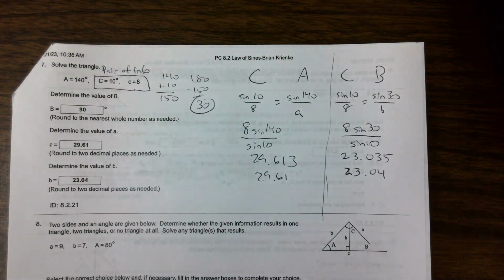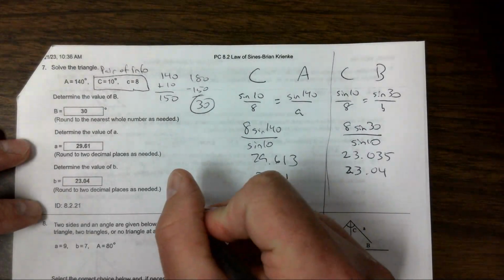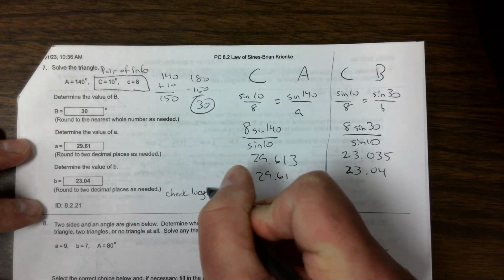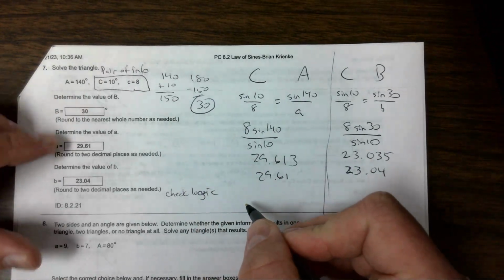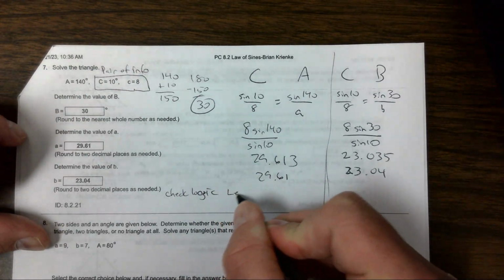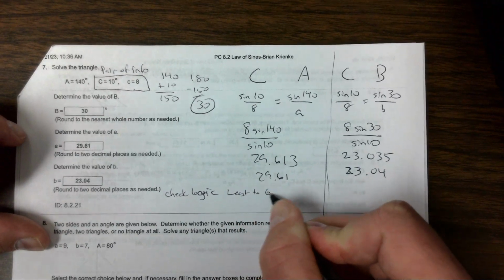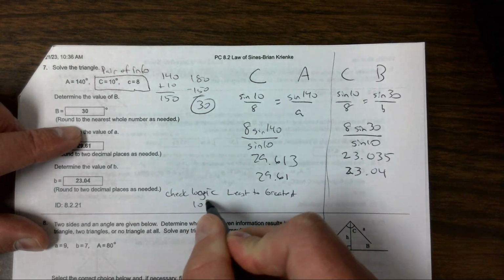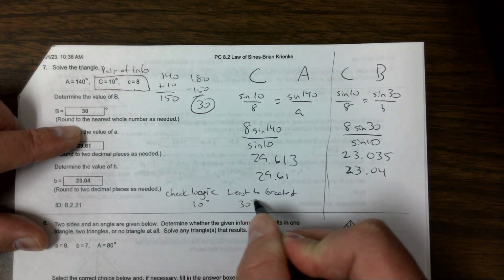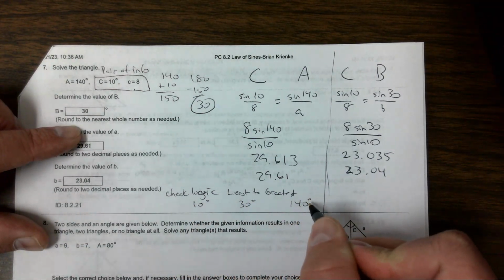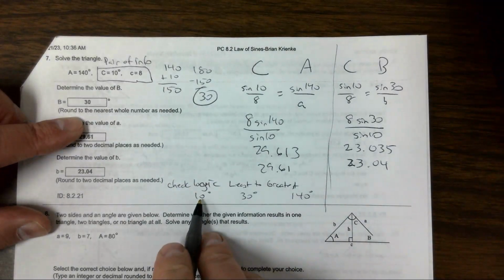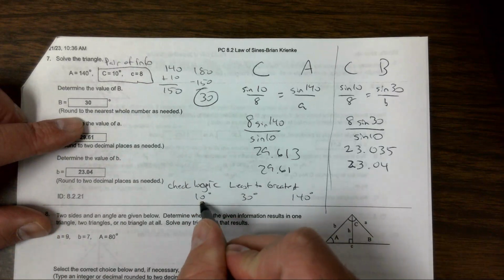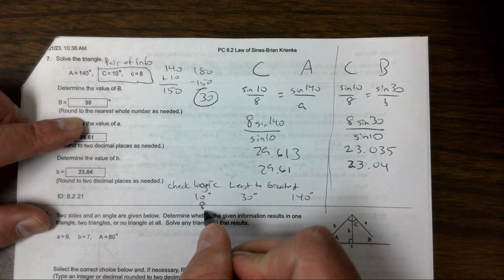Now, if you also want to check your logic, least to greatest, we had 10 degrees, 30 degrees, and 140 degrees. So the 10 had the 8, so that meant every side had to be bigger than 8.